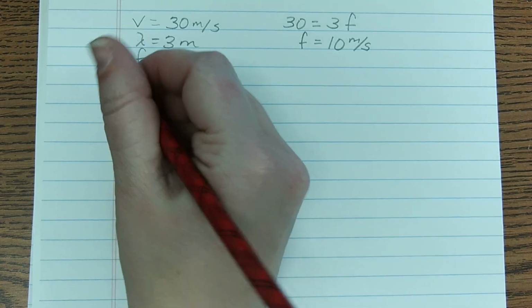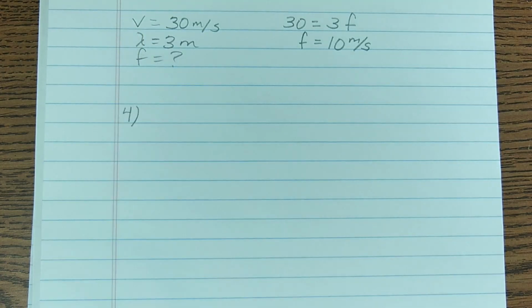So number 4 says the period of a wave is equal to the time it takes for one wavelength to pass by a fixed point. You stand on a pier watching water waves and see 10 wavelengths pass by in a time of 40 seconds. What is the period of the water waves?